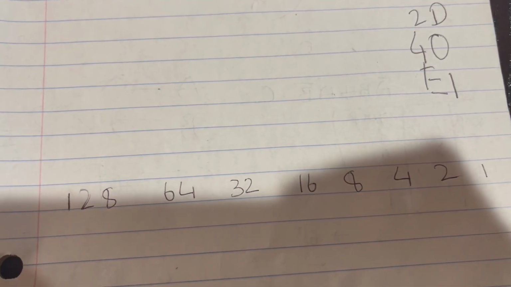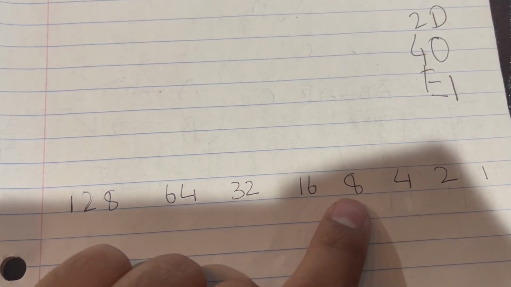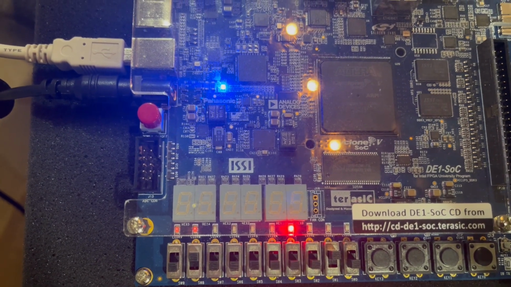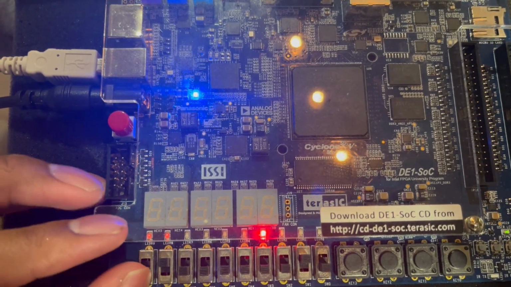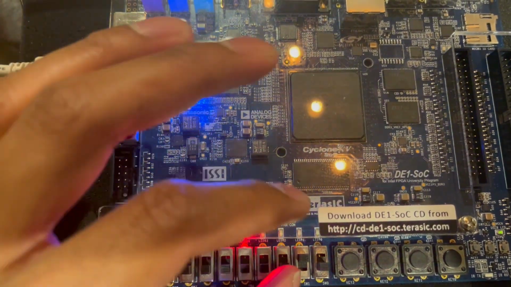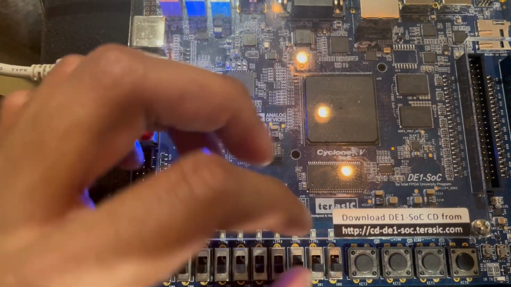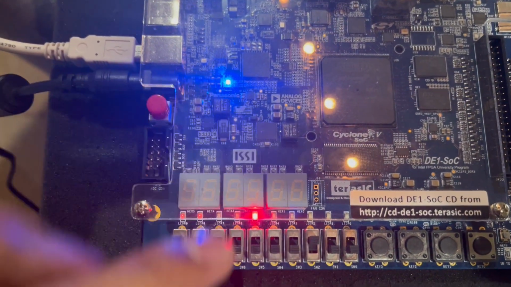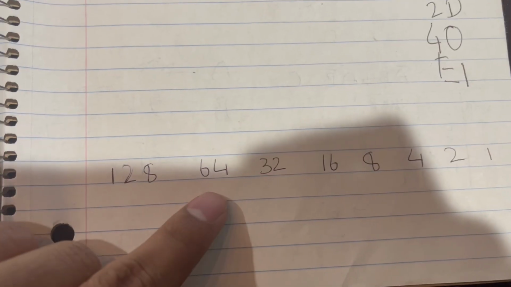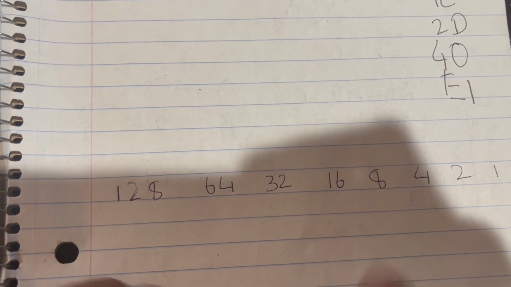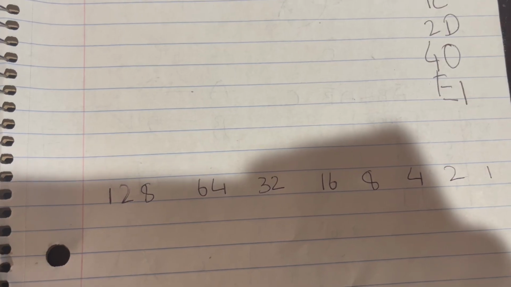For 4 times 2, LED 8 would turn on. Another example, by turning on the 8 bit, we should get 64. 64 is turned on because the input 8 into 8 is 64.